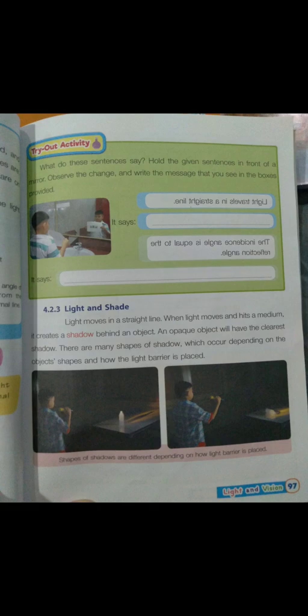Again, light and shade. Light moves in a straight line. When light moves and hits a medium, it creates a shadow behind an object. An opaque object will have the clearest shadow. There are many shapes of shadow which occur depending on the object's shape and how the light barrier is placed. So shapes of shadows are different depending on how the light barrier is placed.